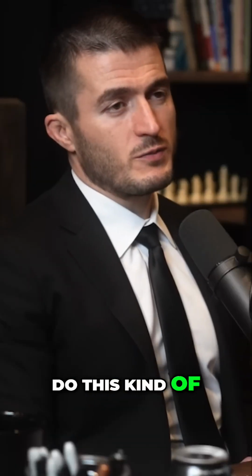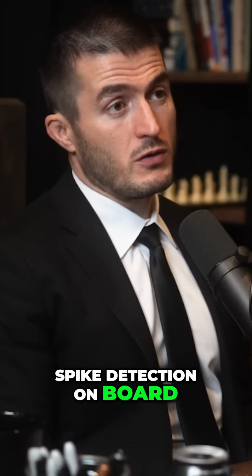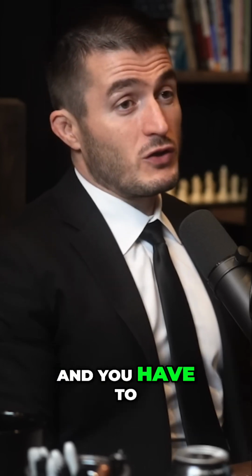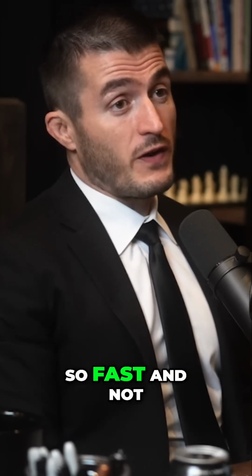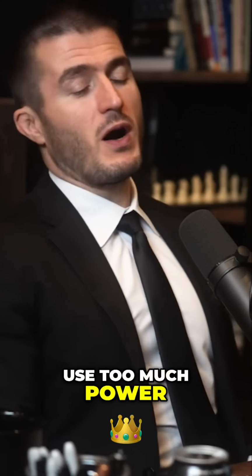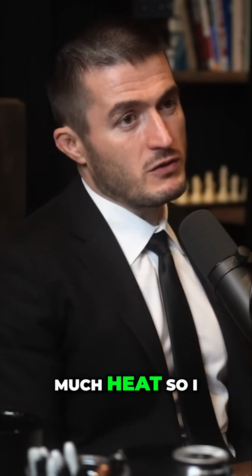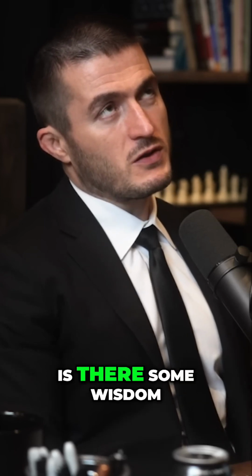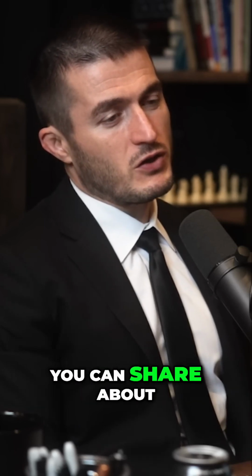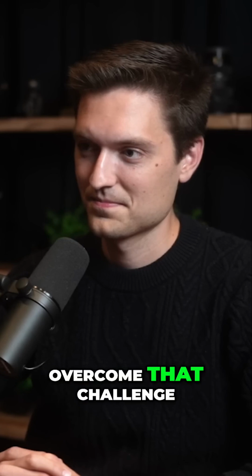Okay, so you have to do this kind of spike detection on board, and you have to do that super efficiently, so fast and not use too much power because you don't want to be generating too much heat. So it has to be a super simple signal processing step. Is there some wisdom you can share about what it takes to overcome that challenge?